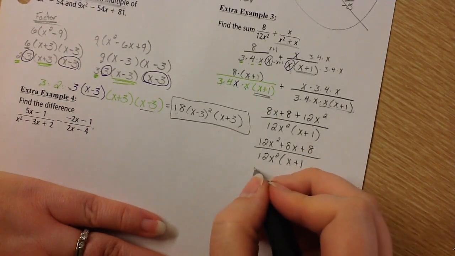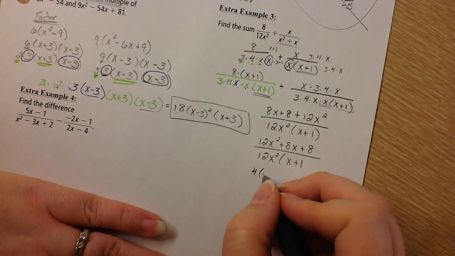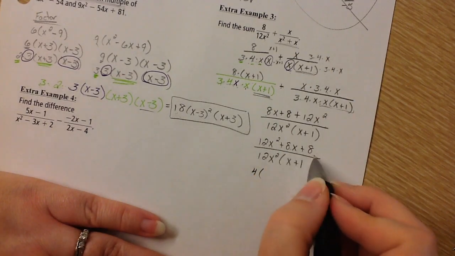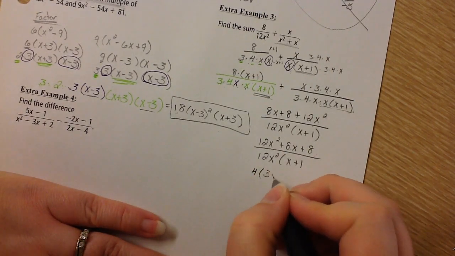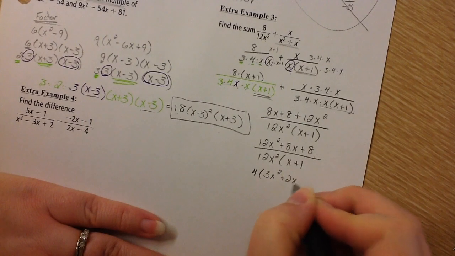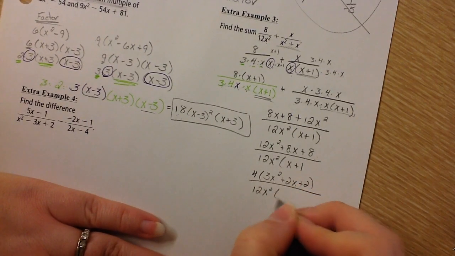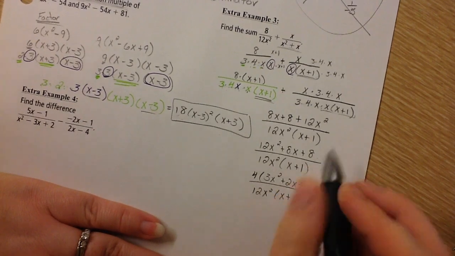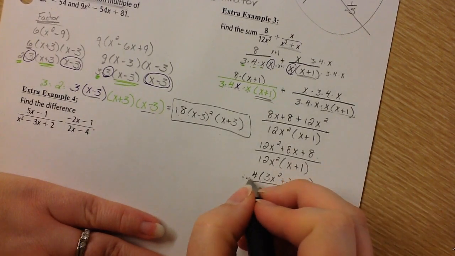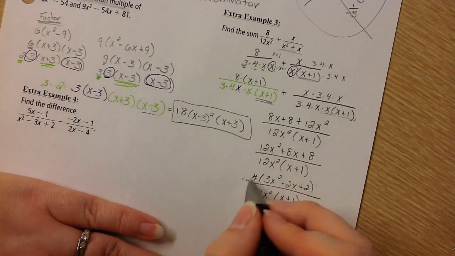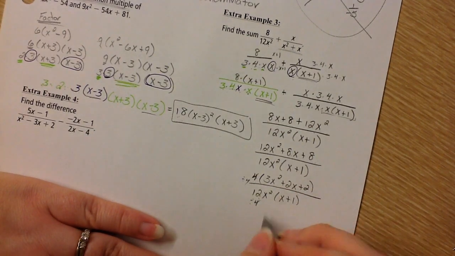I can factor a 4 out of my numerator, because 4 comes out of all of those. So I'm left with 3x squared plus 2x plus 2 over 12x squared, x plus 1. Now I can divide both top and bottom by 4. So these 4's divide out, and the 12 is left with 3.